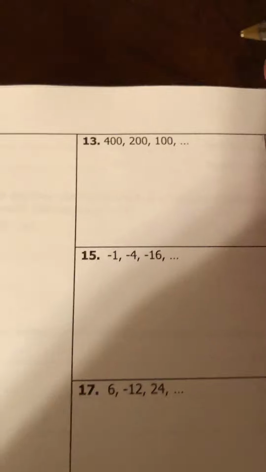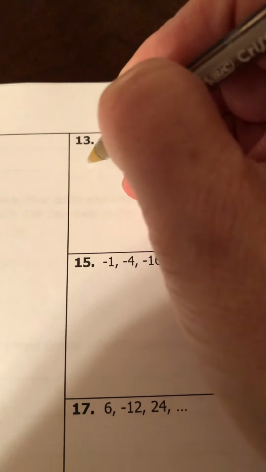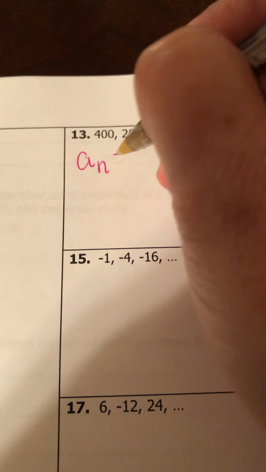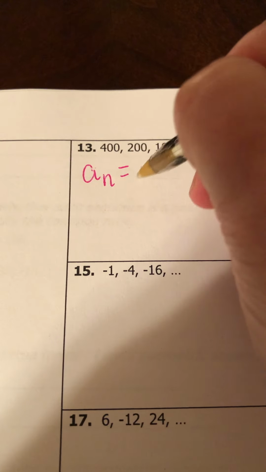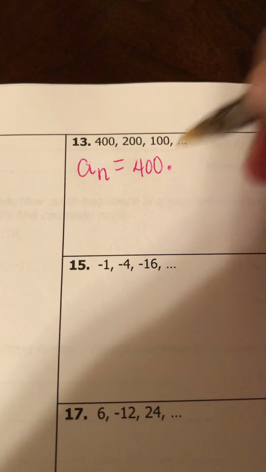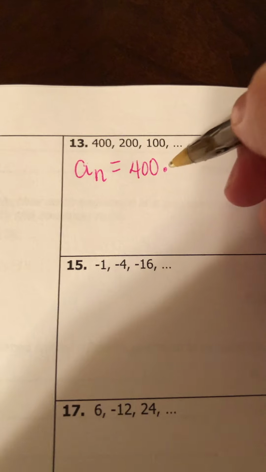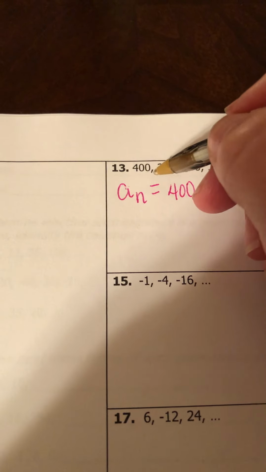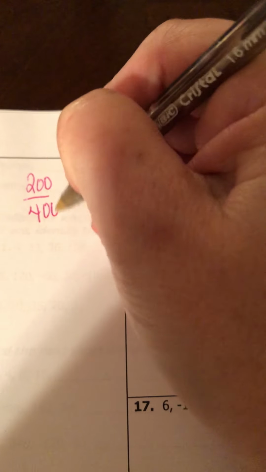Okay, here's my sequence. What I'm going to do is write my formula to find any value. a_n is equal to my first term. Remember, that first term has to be your first value. And then we're going to find our common ratio. Our common ratio has to go right here. So remember, take the second number and divide it by the first number.